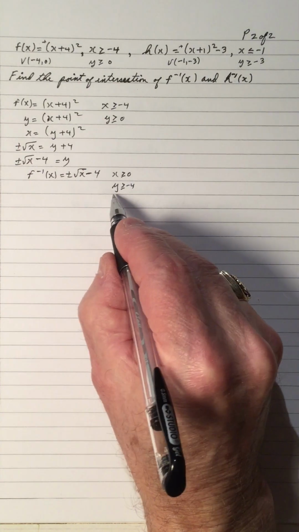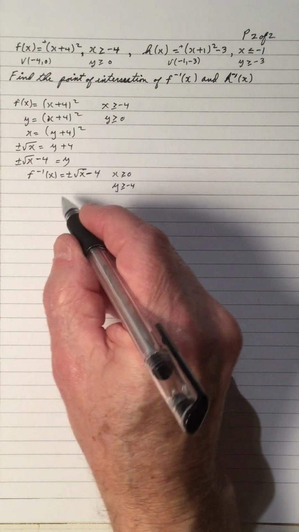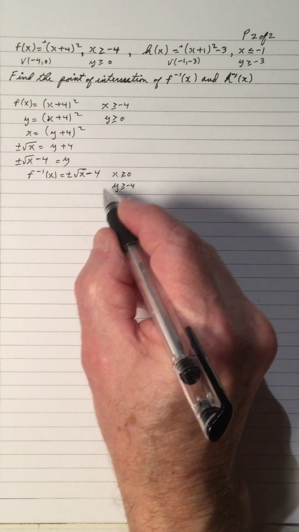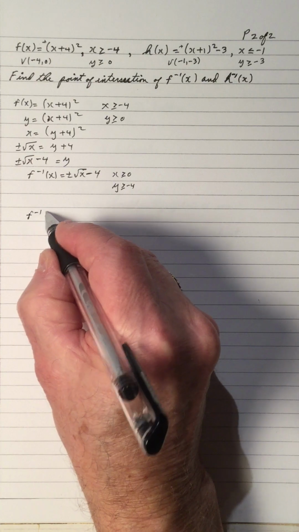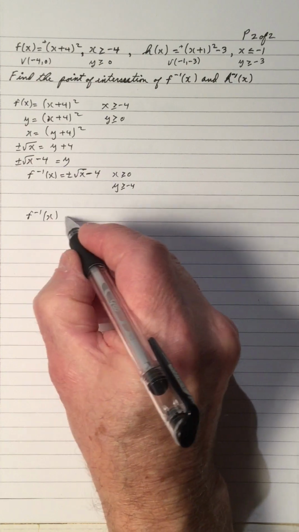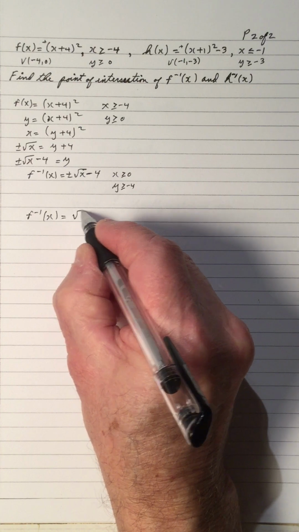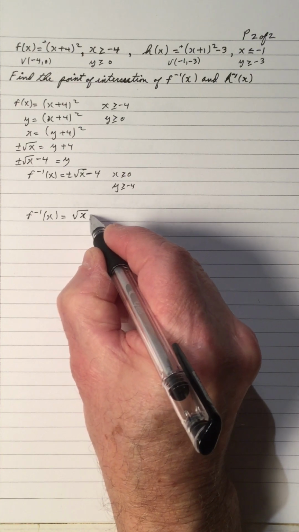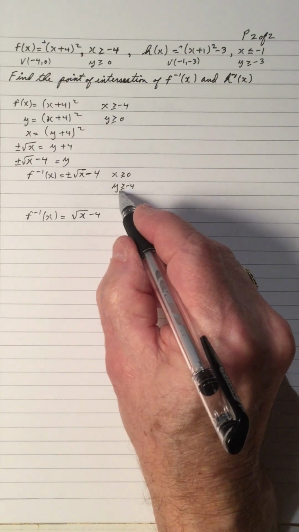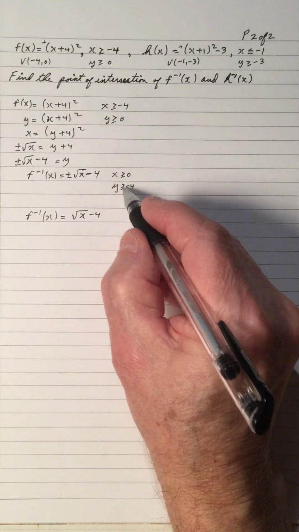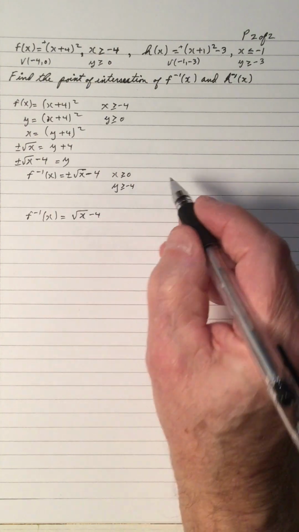So that means we have the y values greater than -4, and greater than is a positive. So based on that, f to the -1 of x is the positive one. So it's the root of x minus 4, not the negative one. So that's because the domain and range is switched. So the y values greater than is the positive.